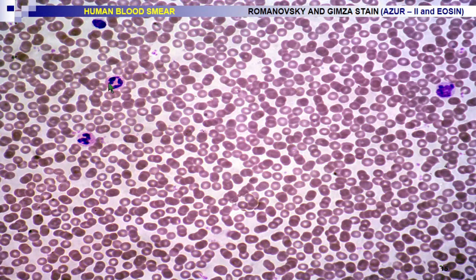Look at this. We can see the cells which are named neutrophils. Neutrophils are very well identified among other cells because they have a multilobulated nucleus, divided into some segments, and pale cytoplasm, but they contain two types of granules. One type of granules is azurophilic, another is oxyphilic, and that is why they are named neutrophils.